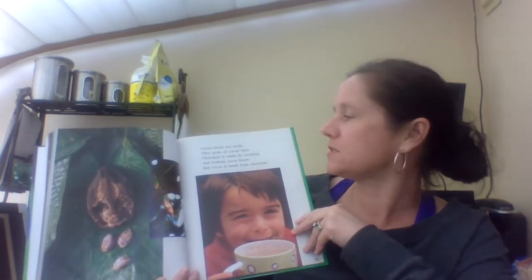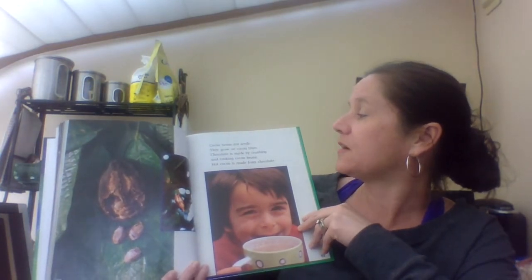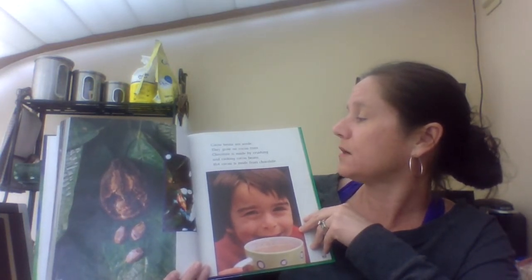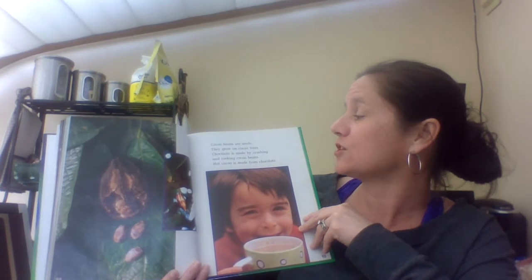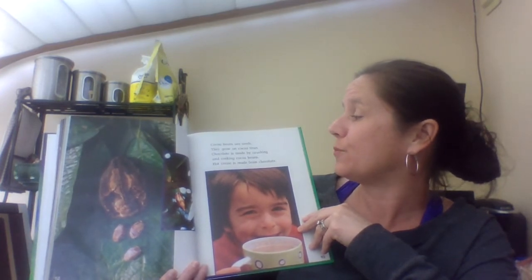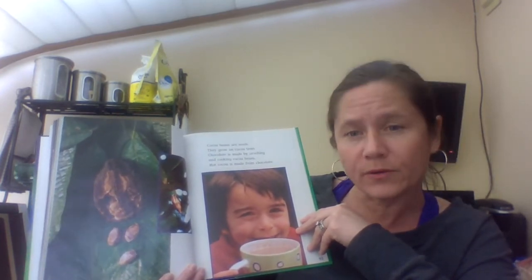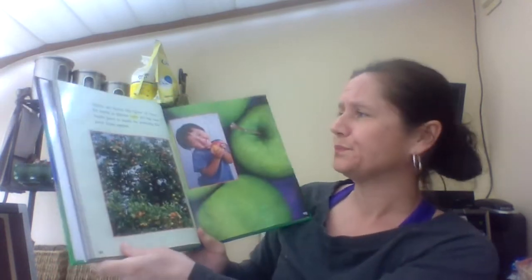Cocoa beans are seeds. They grow on cocoa trees. Chocolate is made by crushing and cooking cocoa beans. Hot cocoa is made from chocolate. And I brought a little example right here. This is actually cocoa, boys and girls, and you can see it's like a powder substance. This does not taste good, not unless you add sugar and cream to it. But that's what cocoa looks like when it's crushed.